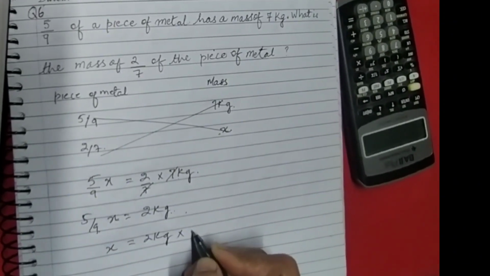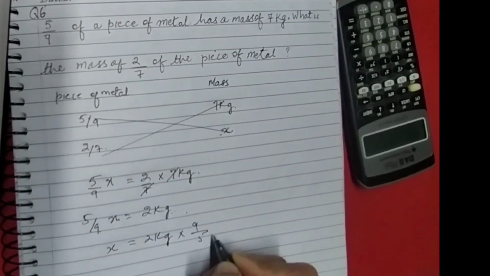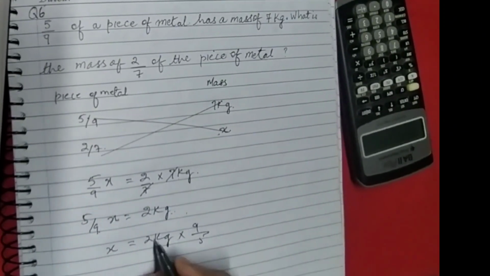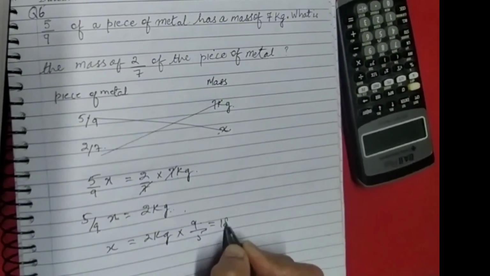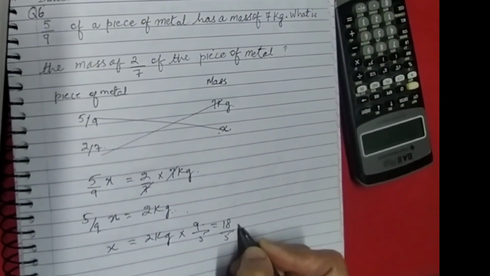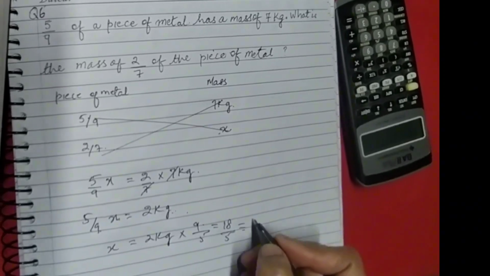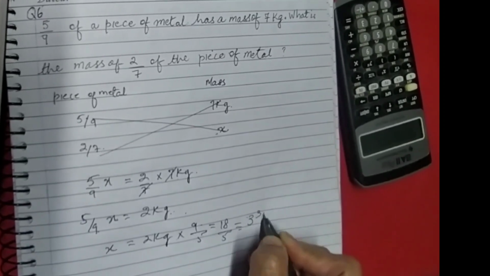multiply by 9 by 5. We are taking the reciprocal of it, so this will become 2 9s are 18 divided by 5. So the result is 3 whole 3 by 5.